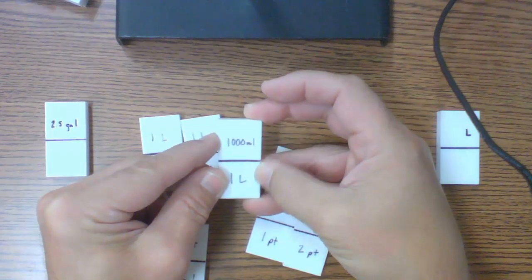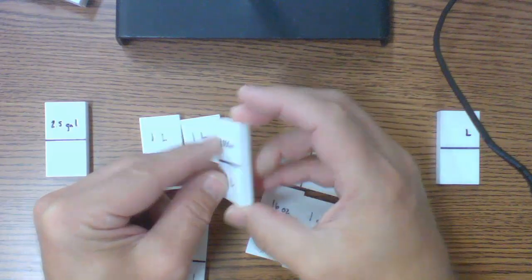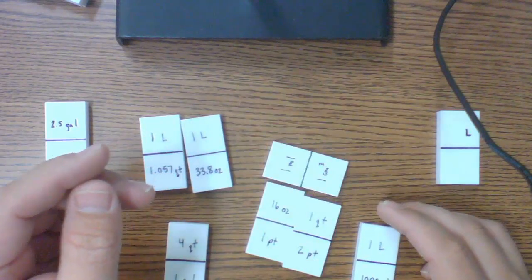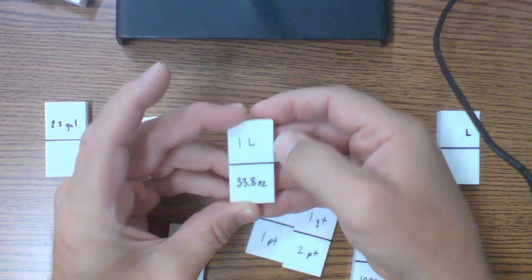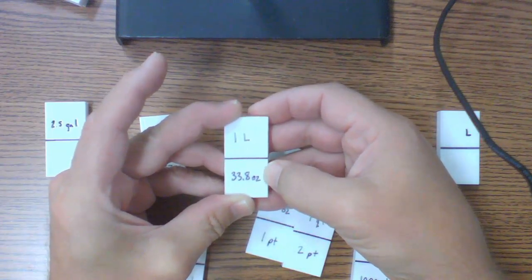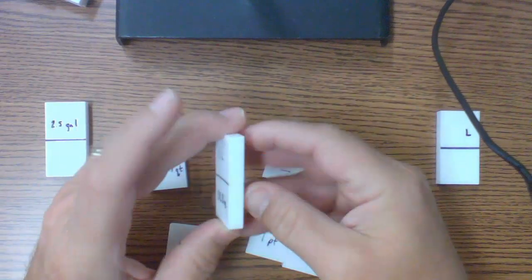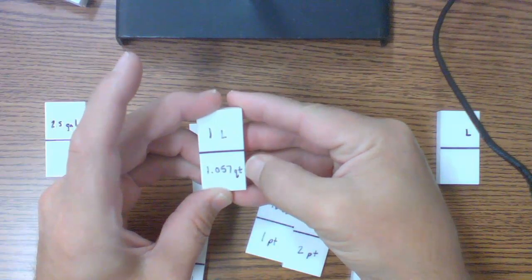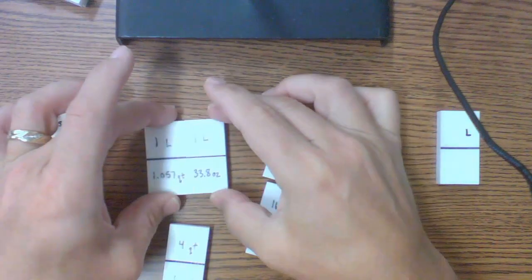That's just a metric unit type. And then we should have some that are bridge type ones. When we call them bridges, it means that it gets us between the metric system, liters, and our system, which is ounces. So that's a bridge conversion factor. And this is another one, liters to quarts. So that's another bridge.